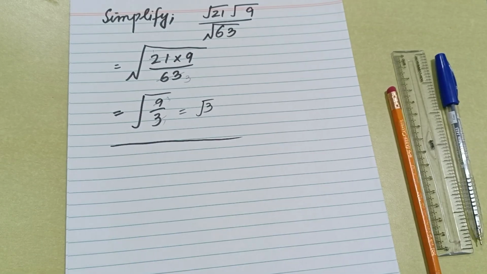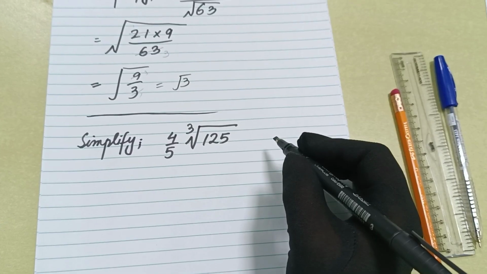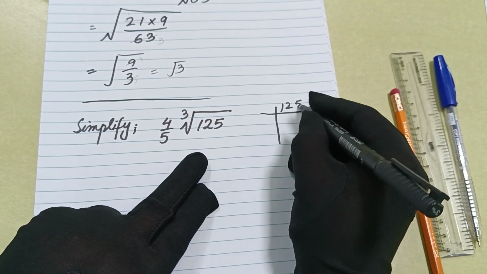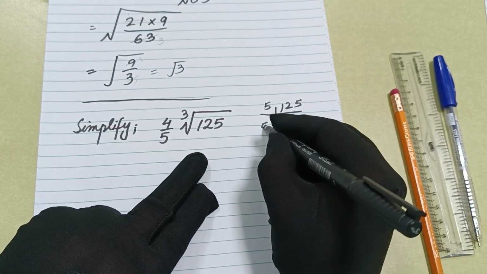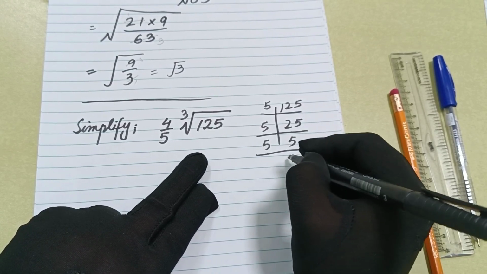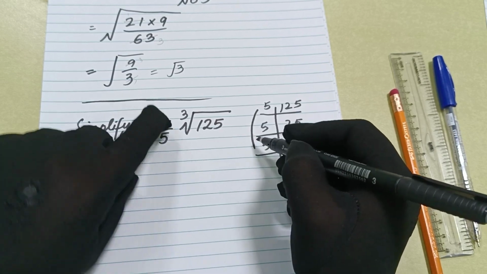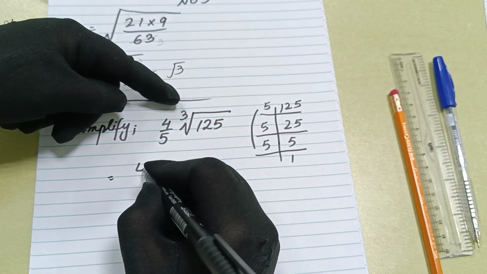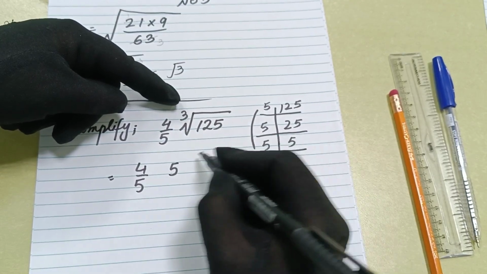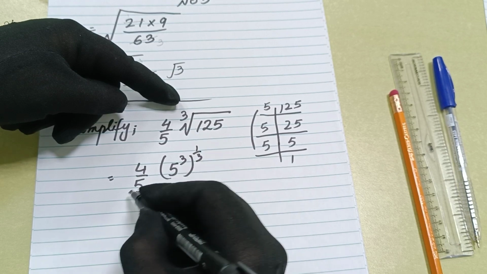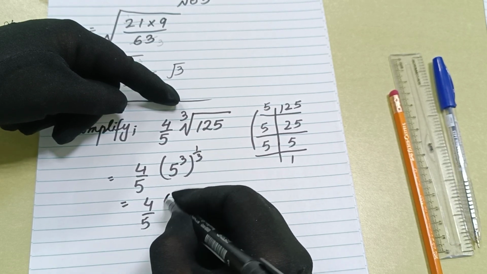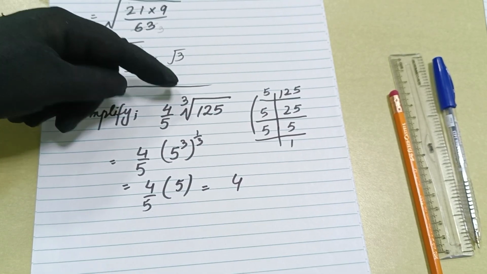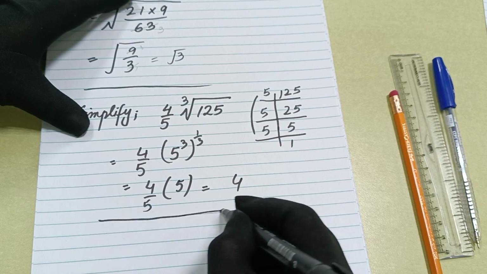We can do simplification like this also. How to simplify this one? Simply factorize 125 with the table of 5, and then make a set of 3 numbers, because there is a cube root on that. When it is a cube root, make a set of 3 numbers. 4 by 5 will stay as it is. It will become 5 cube, and there is a cube root. Cube and cube root cancel with each other. This is left. 5 and 5 cancel, and the answer is 4. Like this, it is very easily simplified.